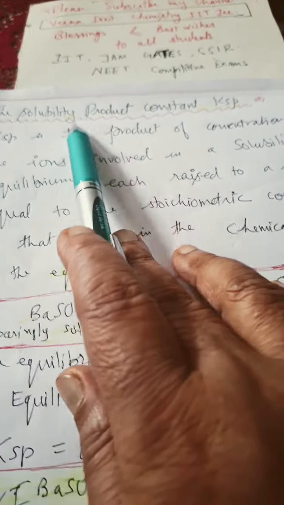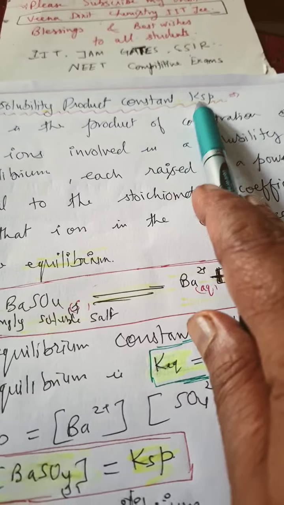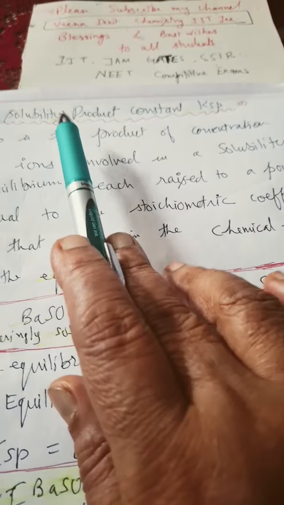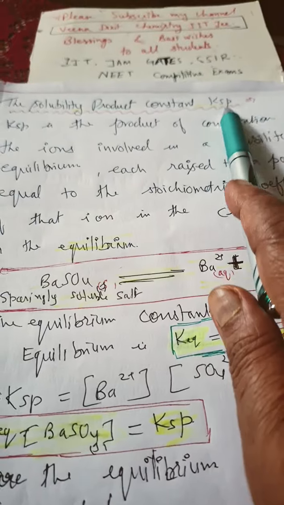Very important concept, ionic equilibrium we are doing. What do you understand by solubility product constant? That is Ksp. Always remember Ksp. What is Ksp? It is actually the solubility product constant, denoted by Ksp.